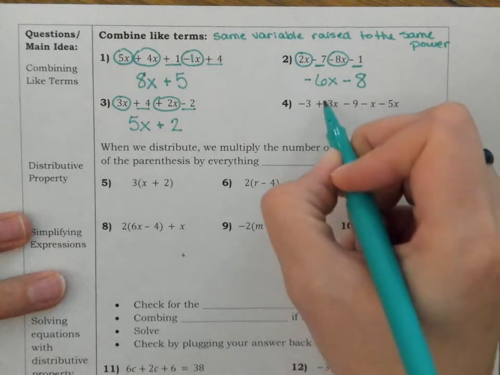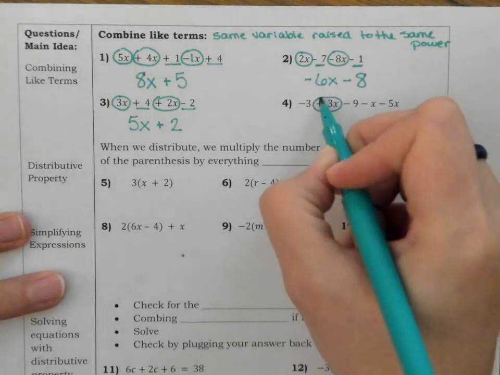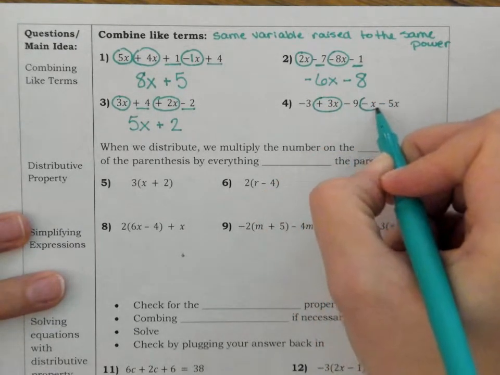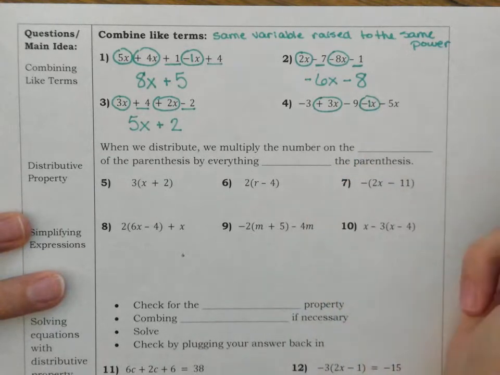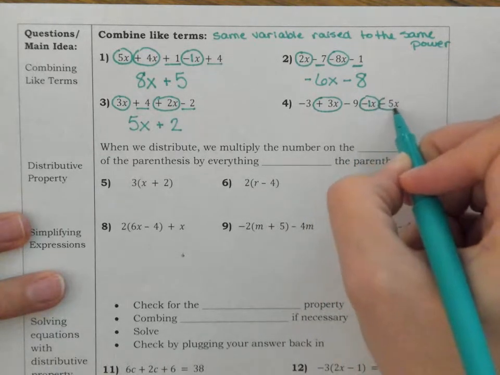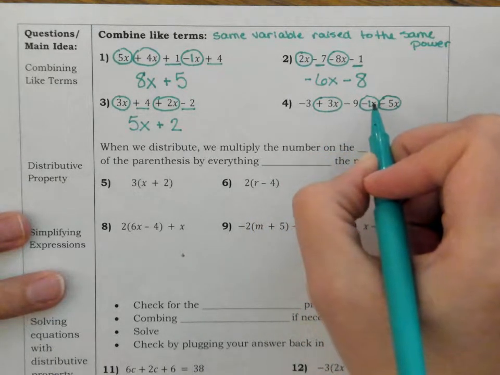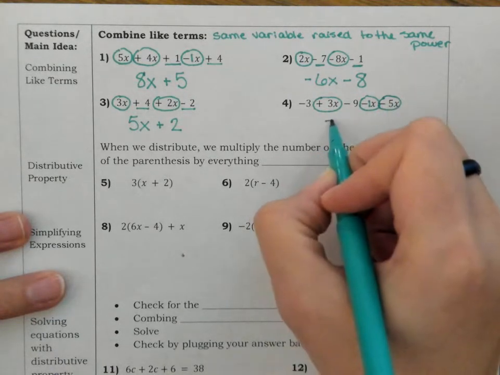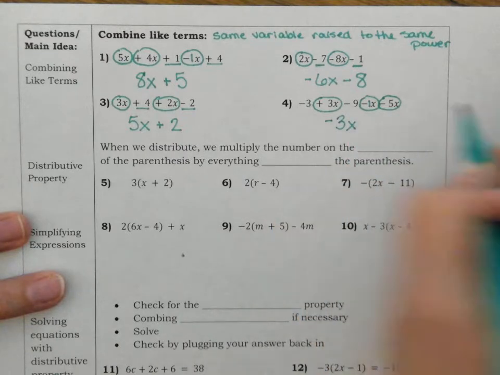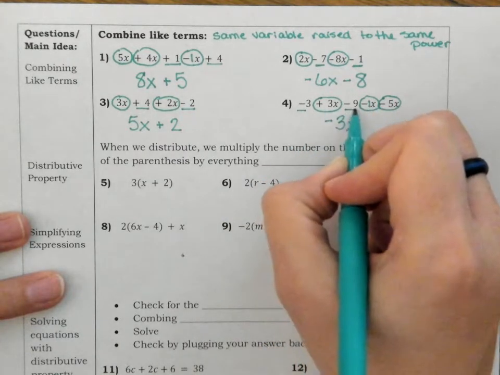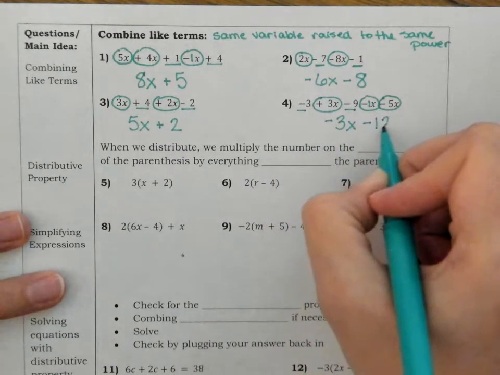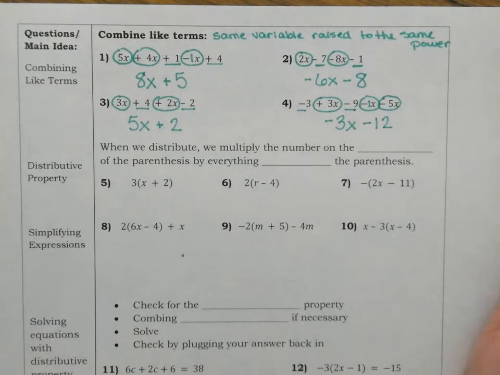Number 4, I have a positive 3x and a negative 1x, and I like to write the 1 in, and a negative 5x. 3 minus 1 is 2. 2 minus 5 is negative 3x. And then we have negative 3 and negative 9, which added together gives us negative 12. And that's your review of combining like terms.